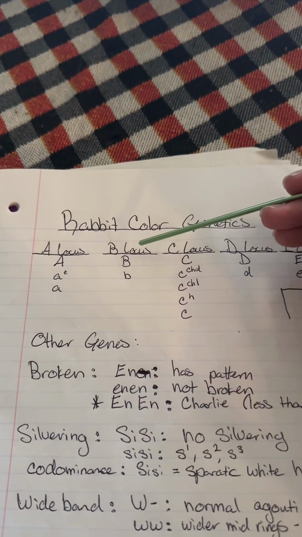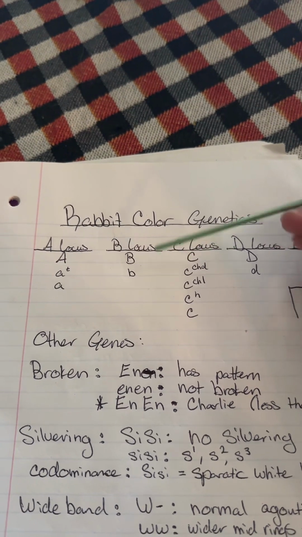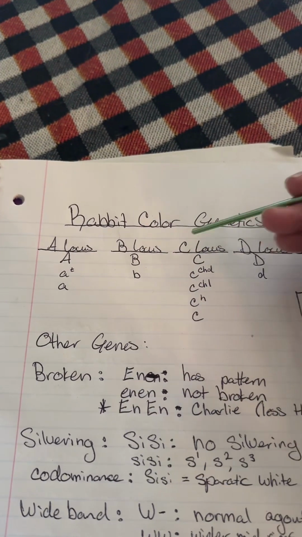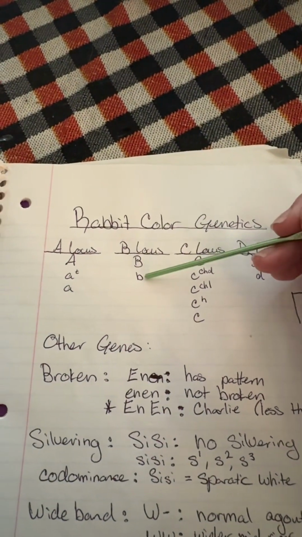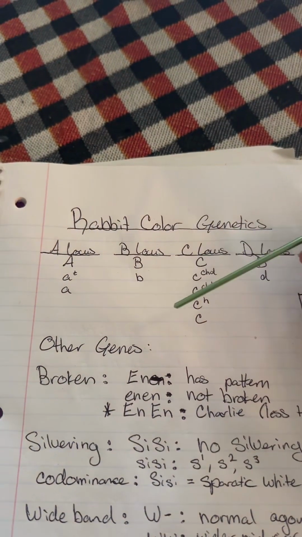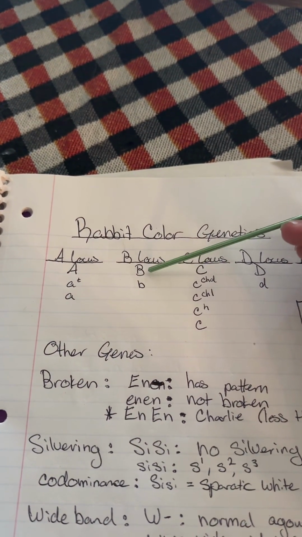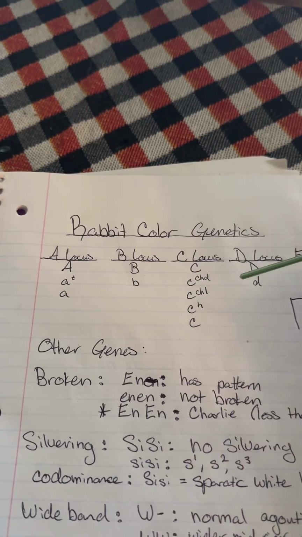The next locus we're going to look at is the B locus, and this is responsible for your rabbit's color. Every rabbit in the world, regardless of the color that your eyes are perceiving, is either black or the recessive chocolate. Every single rabbit, it's either black or chocolate. And this includes your white rabbits. Your white rabbits are still either going to be black or chocolate, but it's being masked by other genes.